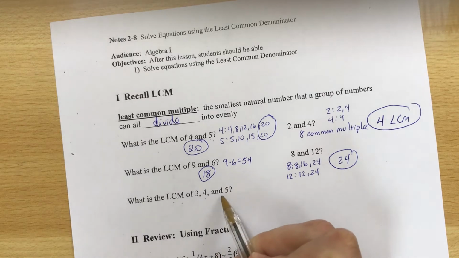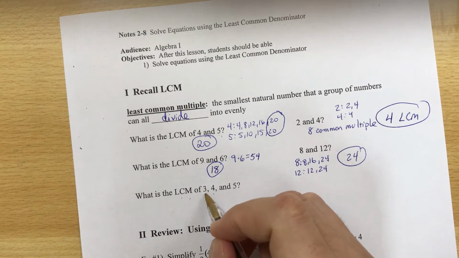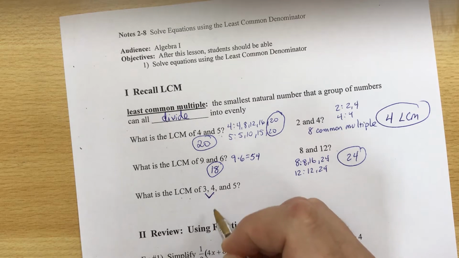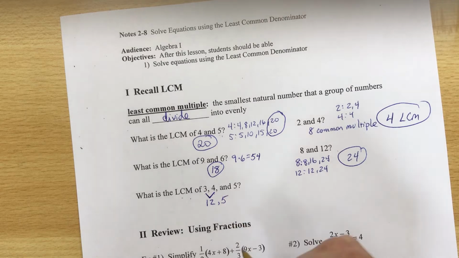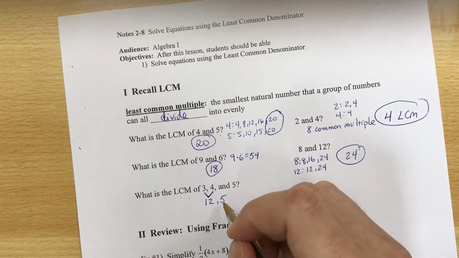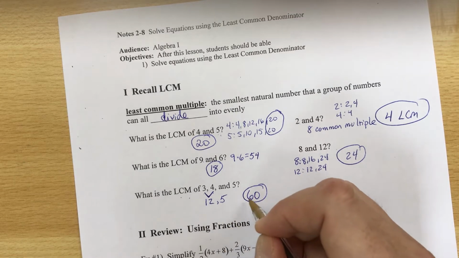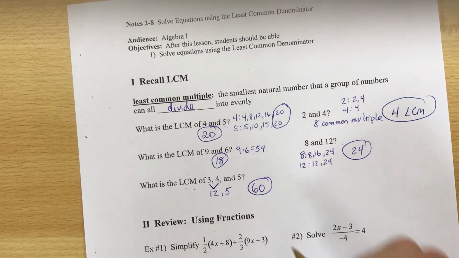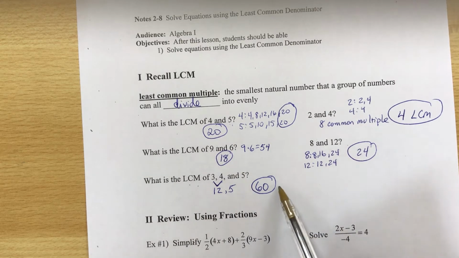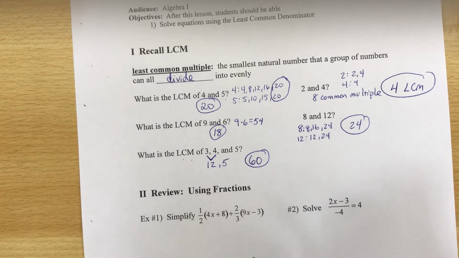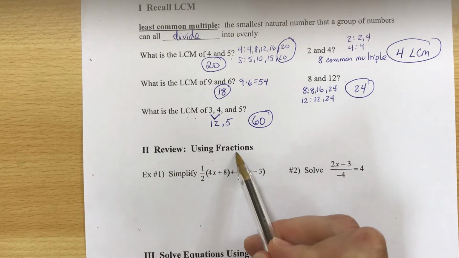Now, how about if you have three numbers, 3, 4, and 5? You could find the LCM of these two. For 3 and 4, it would be 12. And then 12 and 5 would actually be 60. It would be 12 times 5, which is 60. There's nothing smaller than that. Okay? So this idea of least common multiple is going to be real important when we look in a moment here.